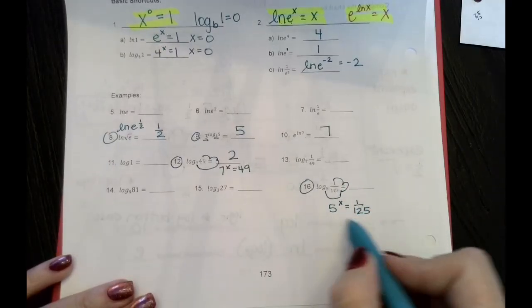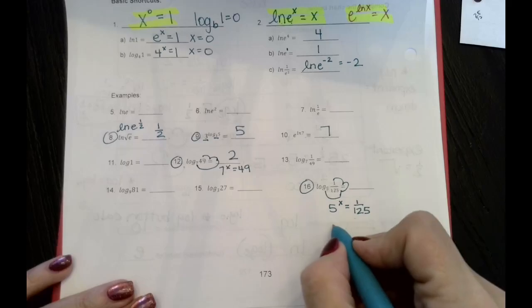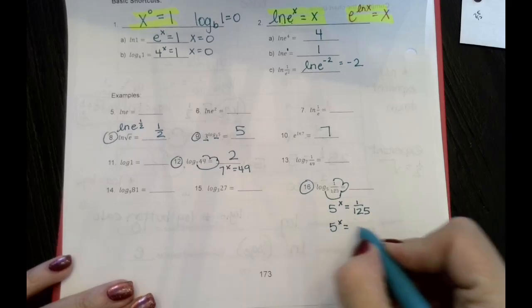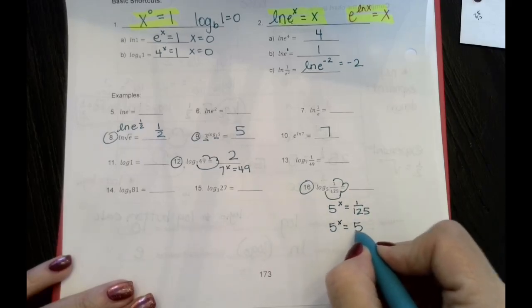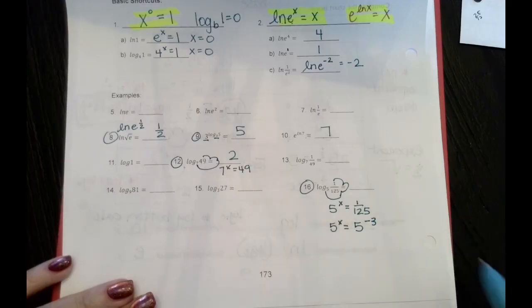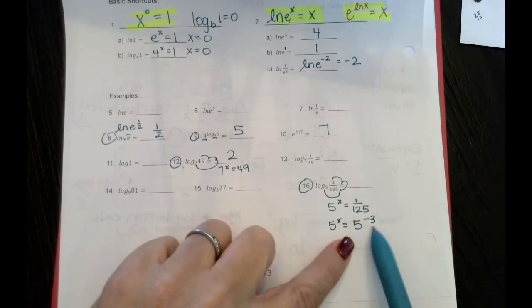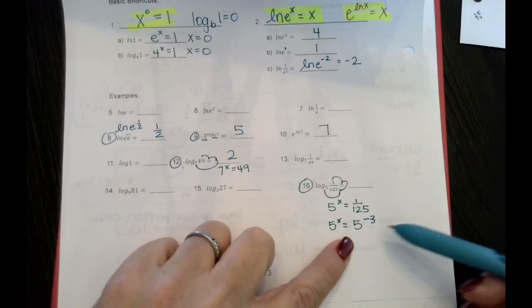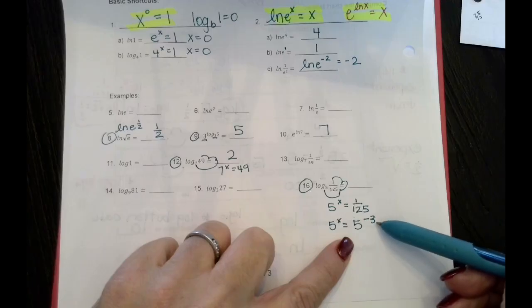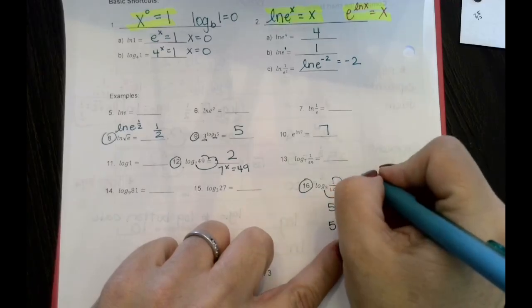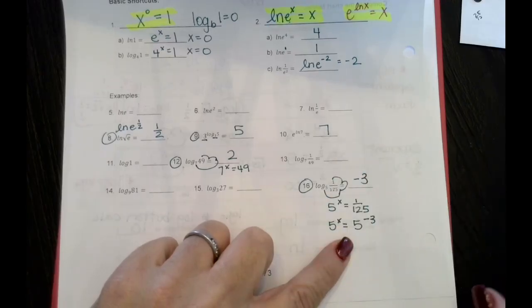So I'm going to rewrite this because the goal is to have the same base. So 5 to what power equals 5 to the negative 3. So 5 cubed is 125, but because that 125 is in the denominator, we make it a negative 3. So the value here is negative 3.